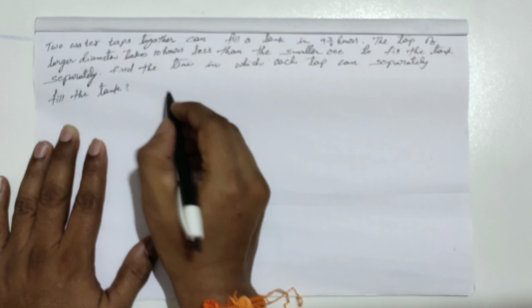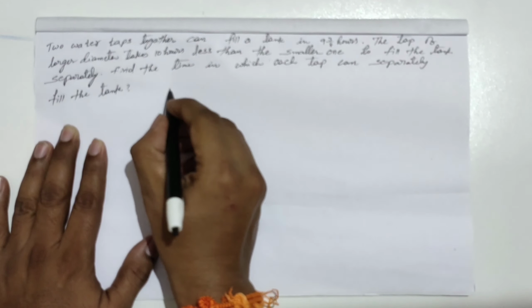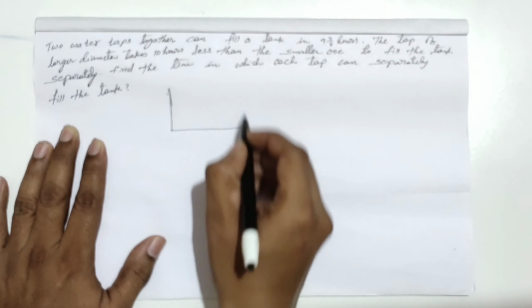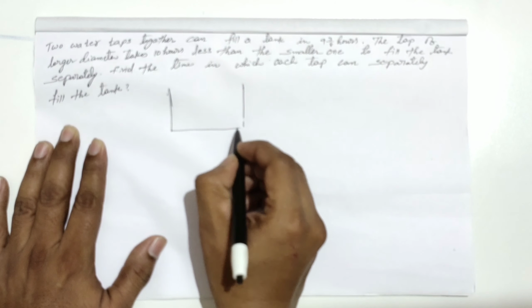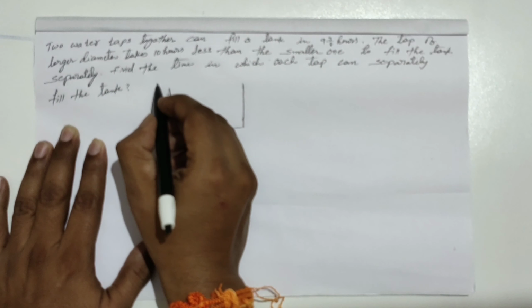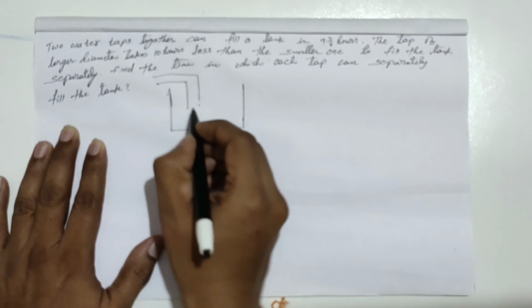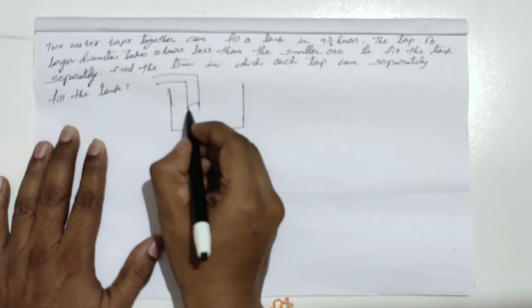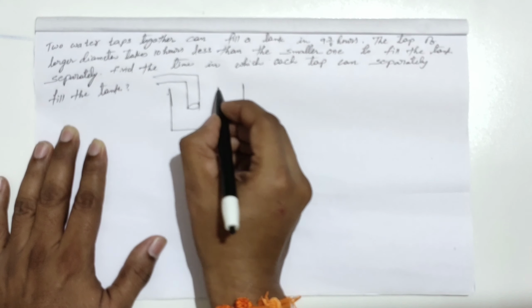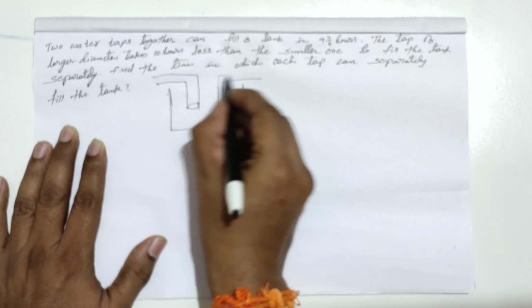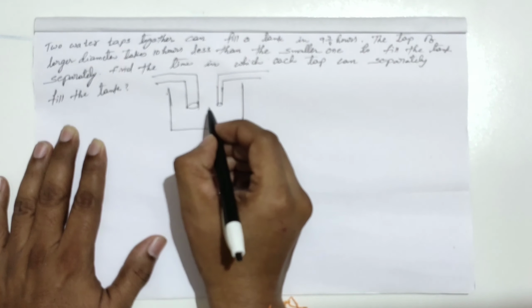Now in this sum we have two taps to fill a tank. One tap has a larger diameter and another one has a smaller diameter.